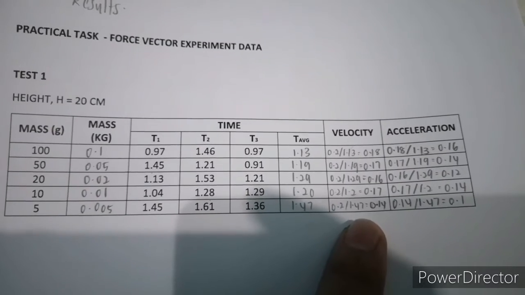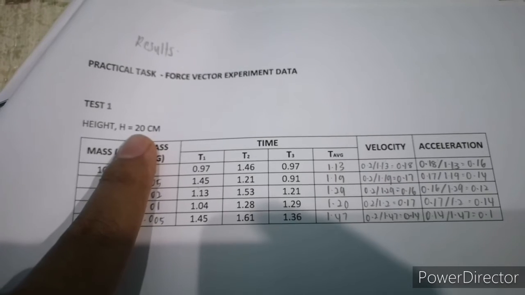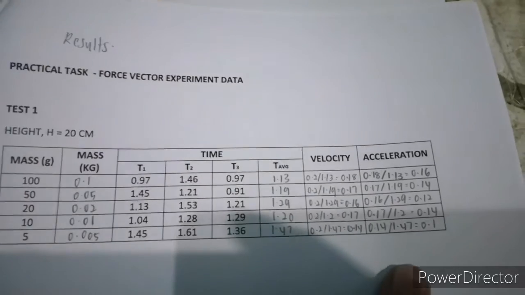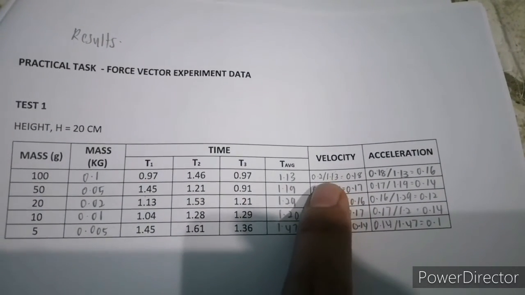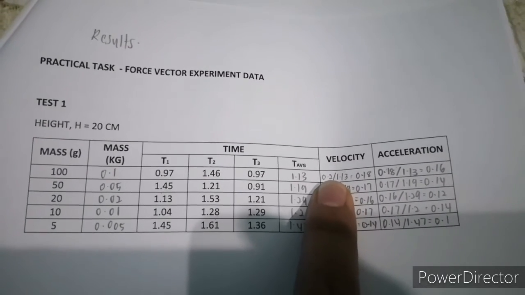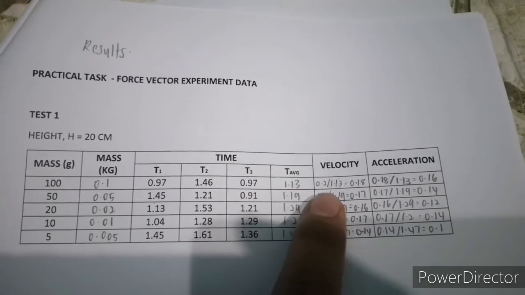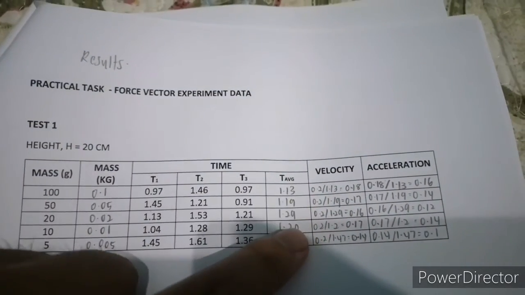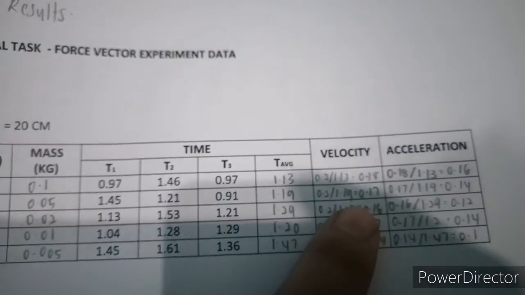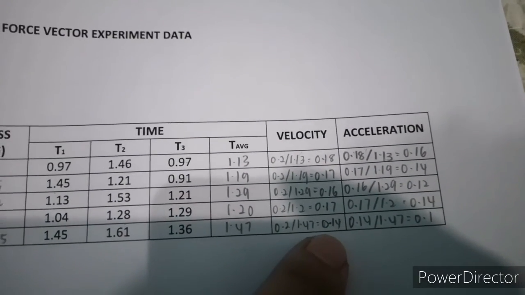So I use the formula, 0.2 is the height. I change to meter, 0.20 cm equal to 0.2 meter. So how to get the velocity is the height divided by time average. So I use the same way for all of this, and we got all the answers. First answer is 0.18, 0.17, 0.16, 0.17, and 0.14.